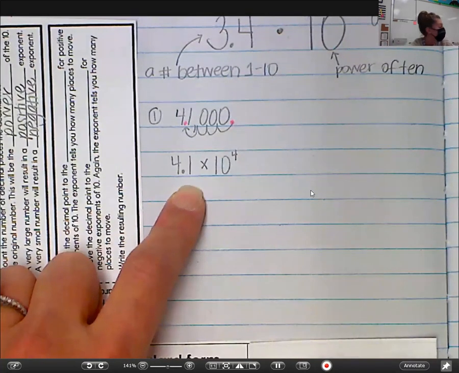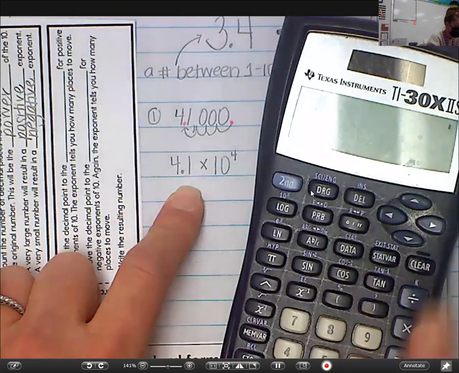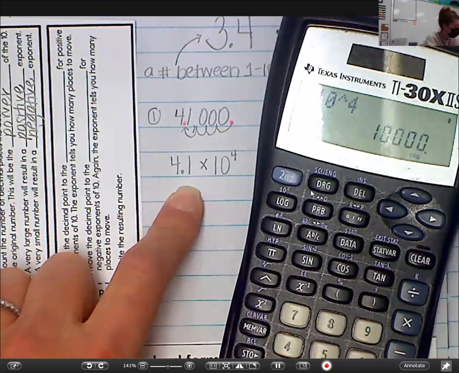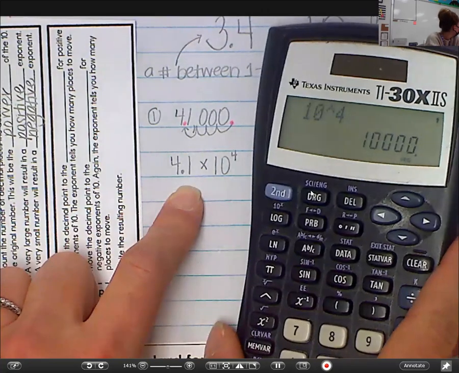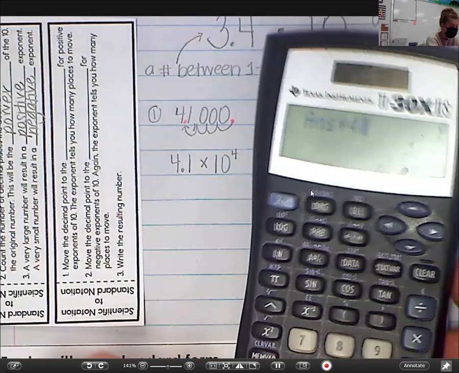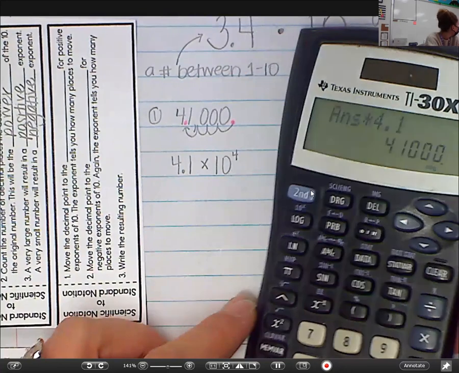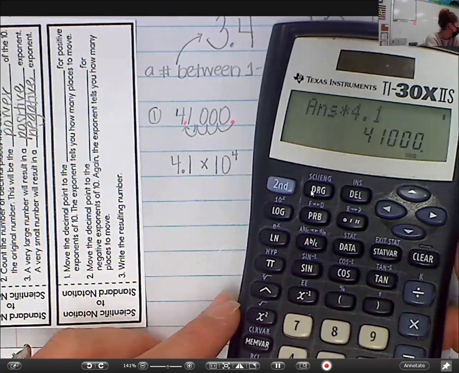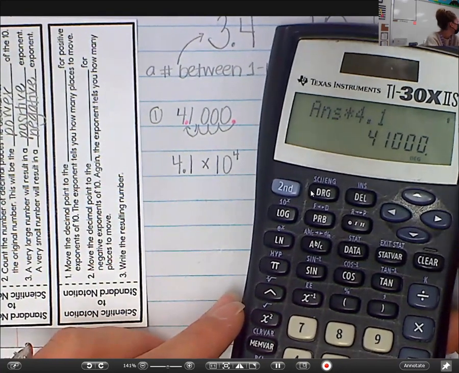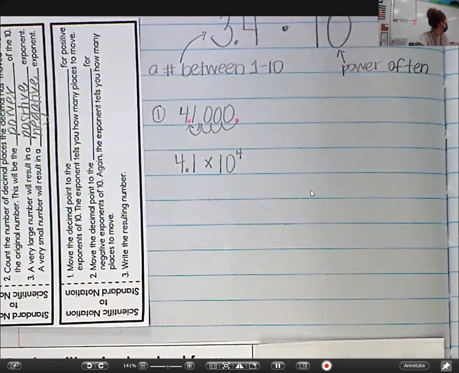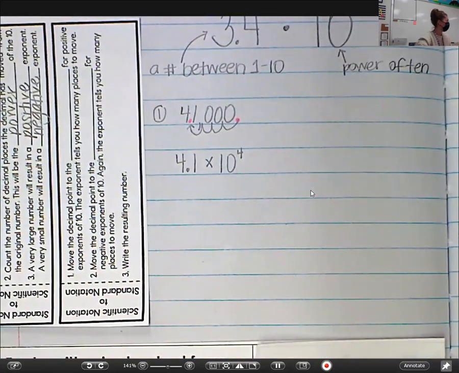Because remember, 10 to the 4th is 10,000, right? Times 4.1, that would get me back to 41,000, right? 10 to the 4th is a number, but to write it quicker, scientific notation. Okay. All right, let's do another one.